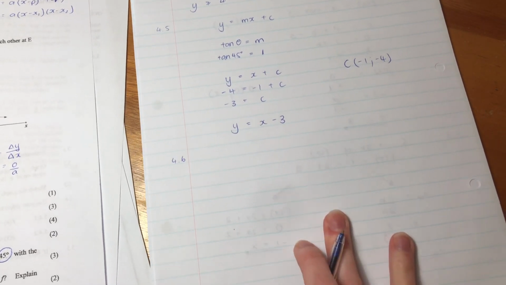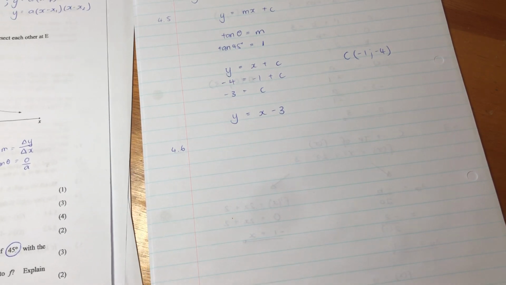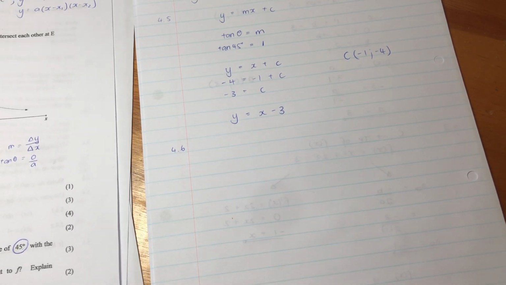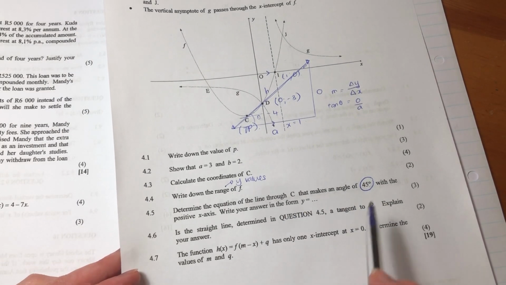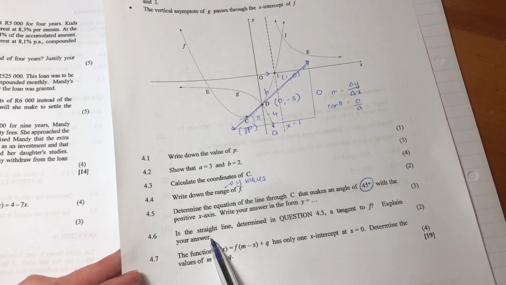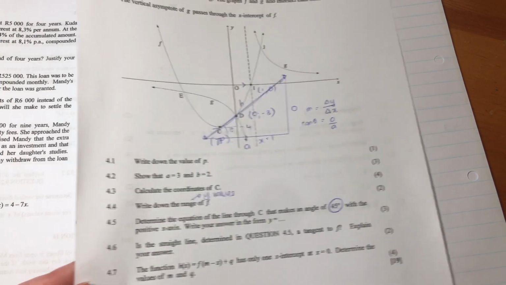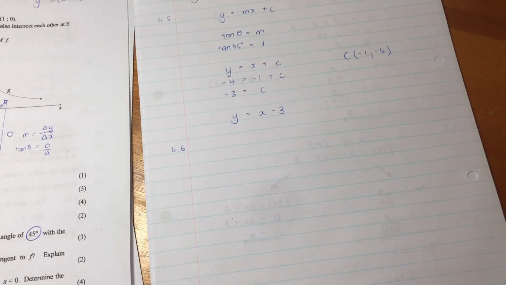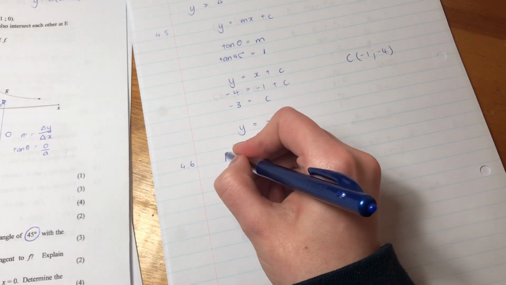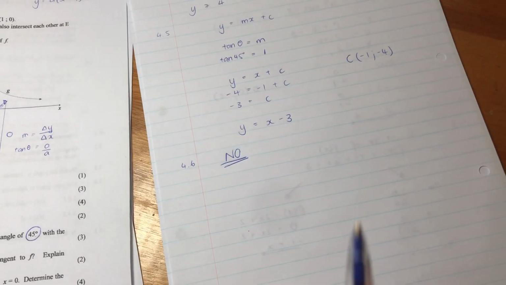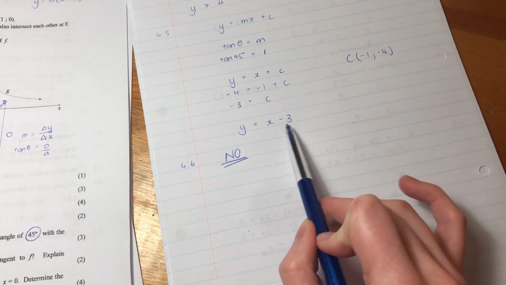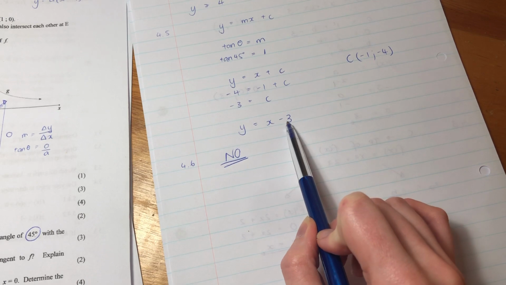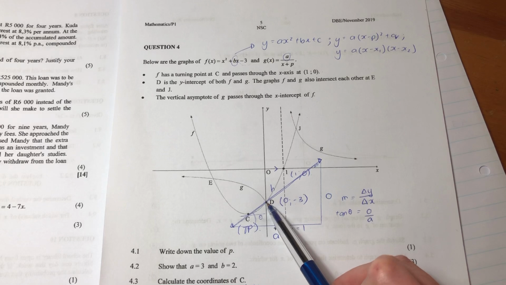Let me also make sure that you can see what I'm writing, because that's not helpful if you cannot. So 4.6 says: is the straight line determined in the previous question a tangent to f? Explain your answer. There are two ways of explaining this, and I'm going to explain it in two ways. Firstly, the answer is no. It's not a tangent, and there are two reasons. Firstly, this straight line has a y-intercept of -3, so it actually goes through C and D.